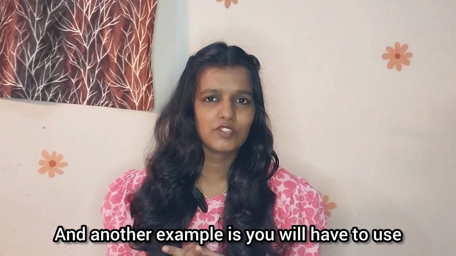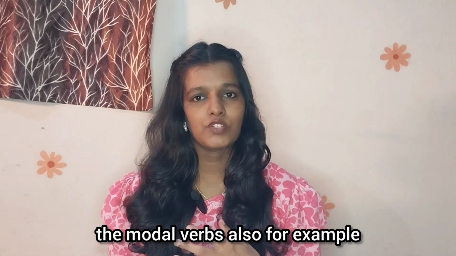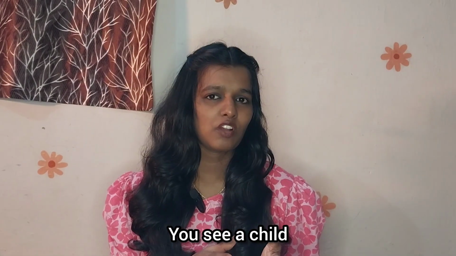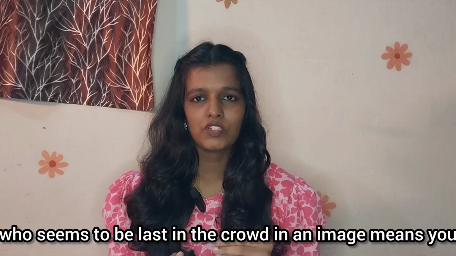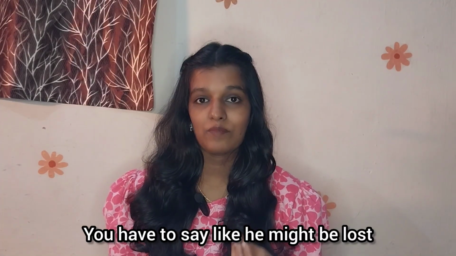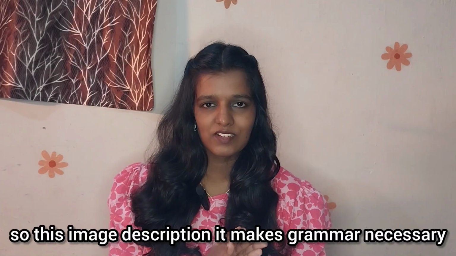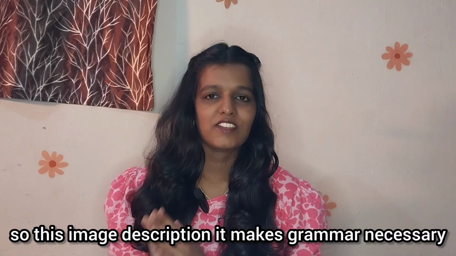Another example is you will have to use modal verbs also. For example, you see a child who seems to be lost in the crowd in an image. You have to say, he might be lost. So this image description makes grammar necessary.